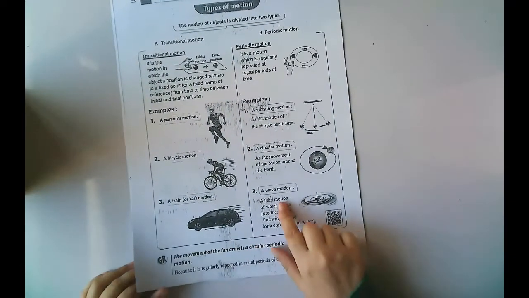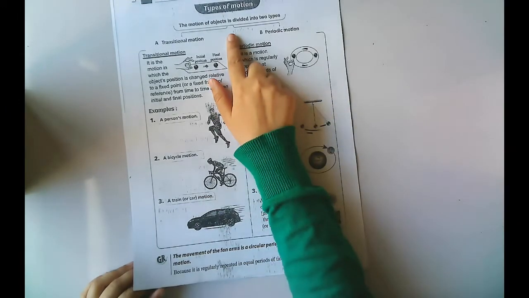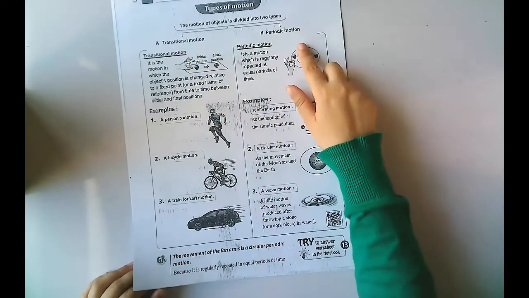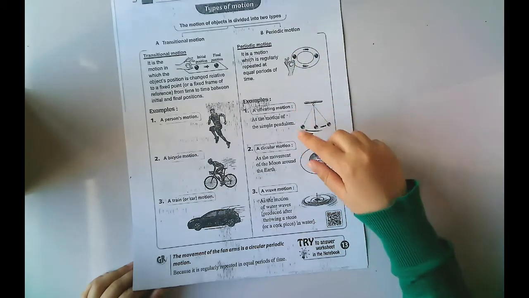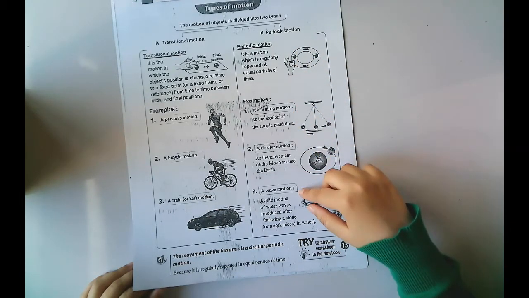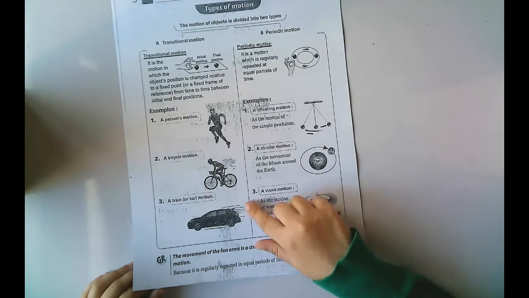Now we will talk about wave motion. So we said that motion is of two types: transitional motion and periodic motion. And we said periodic motion is vibrating, circular, and wave motion. We'll talk about wave motion.